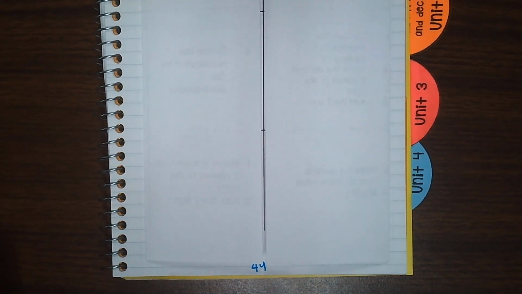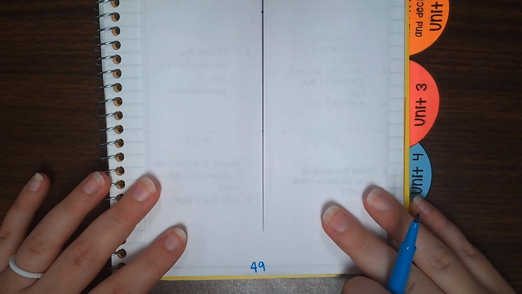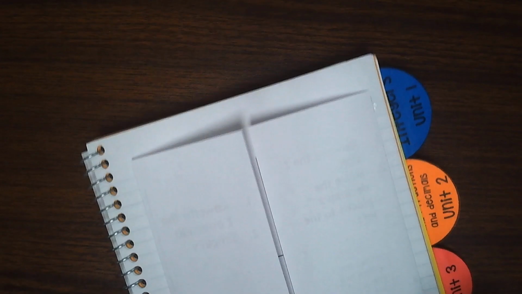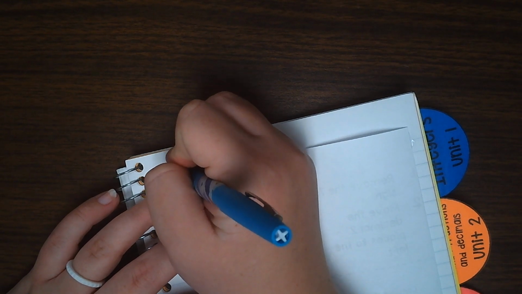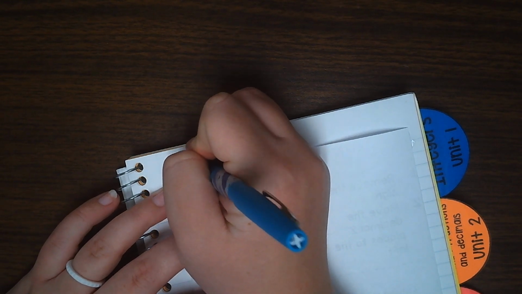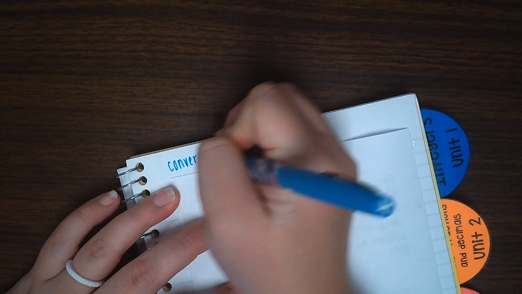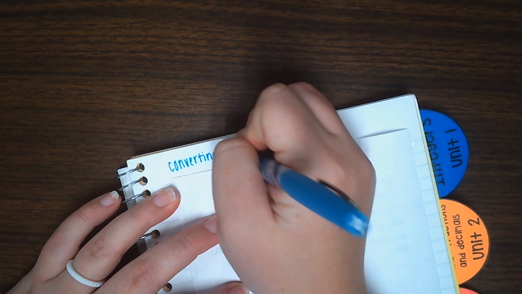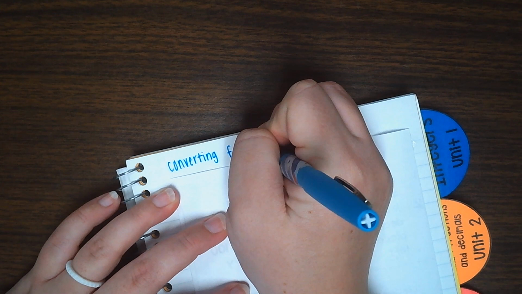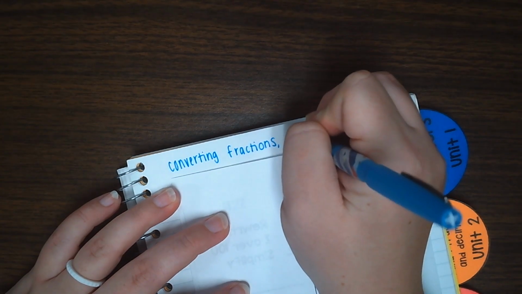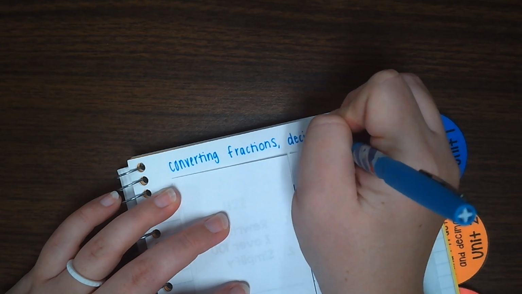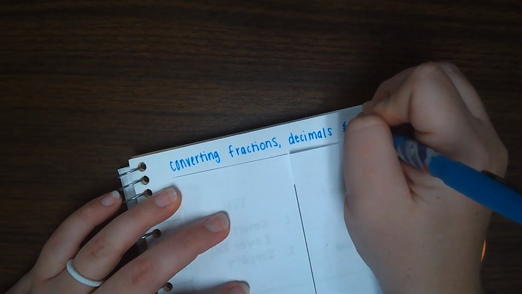Let's see, I've put 49 down here at the bottom. At the top, our title is Converting Fractions, Decimals, and Percents.